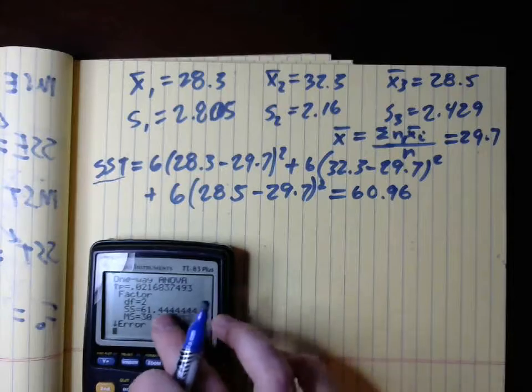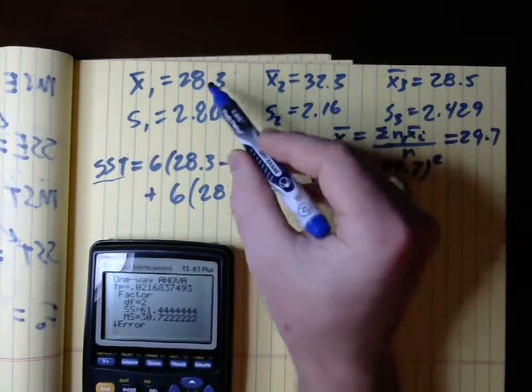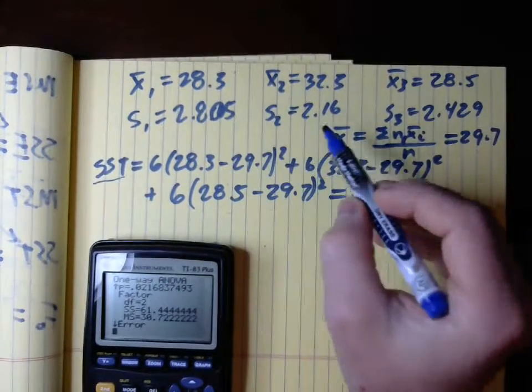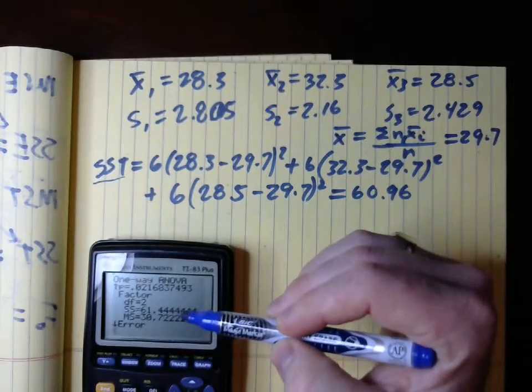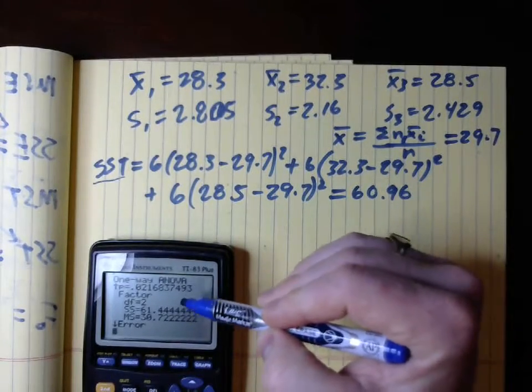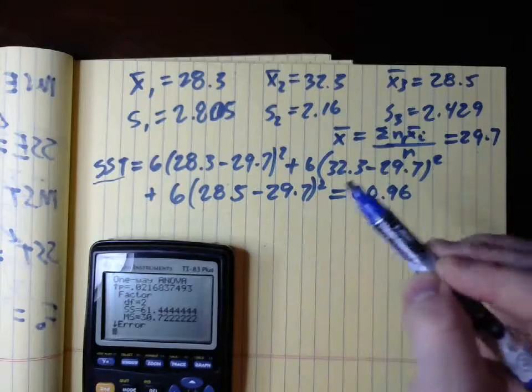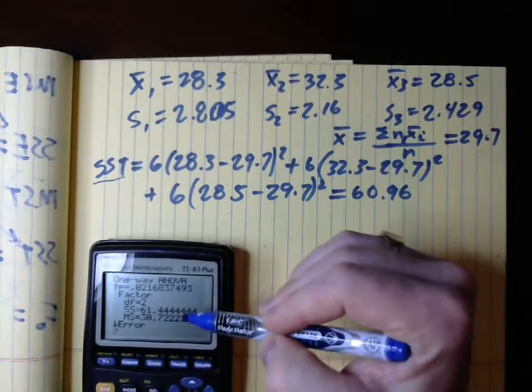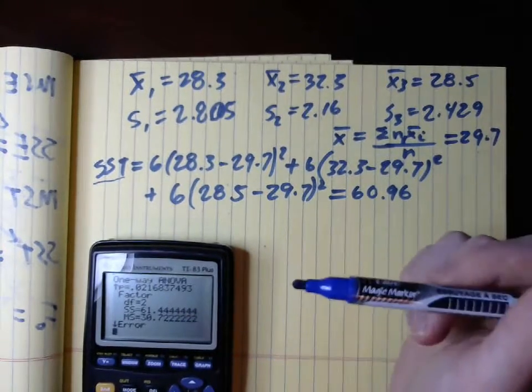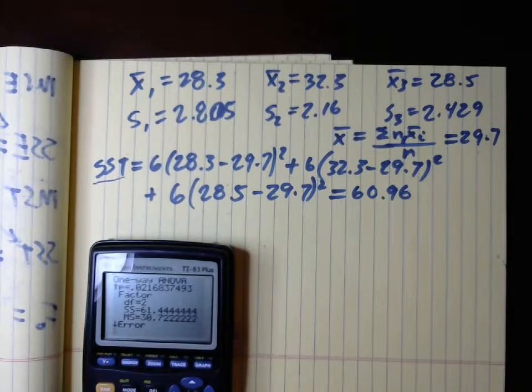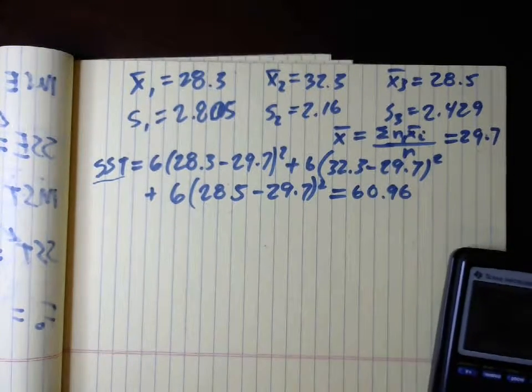Because of rounding error, I'm a little bit off, because I rounded all these values significantly enough that we're a few percent off of the actual value. This is the exact value because they used exact values and didn't round anything, and I did. So anyways, I'm just showing you where it comes from.